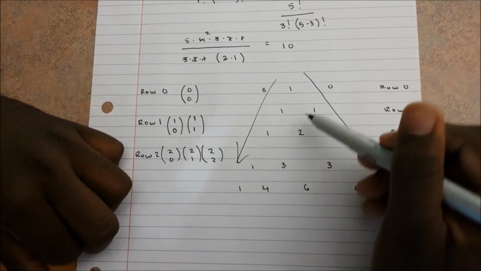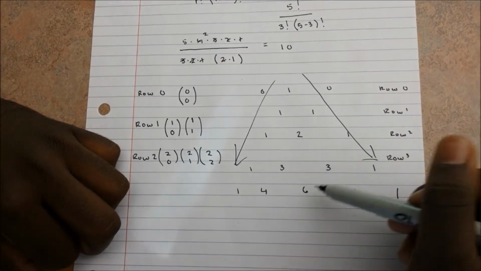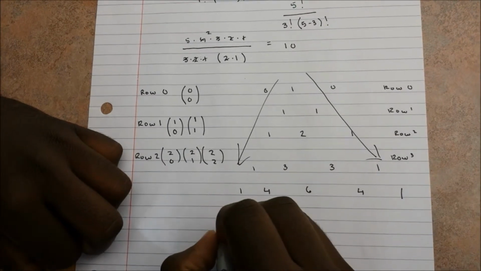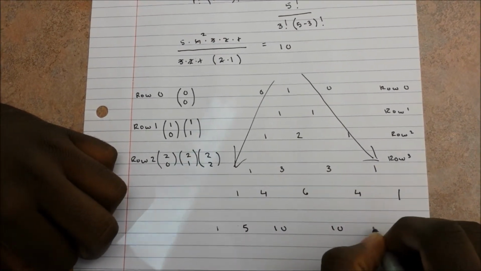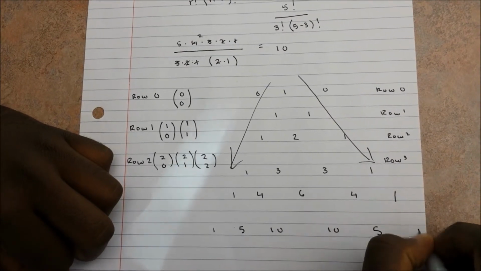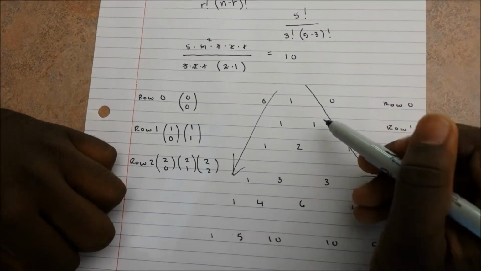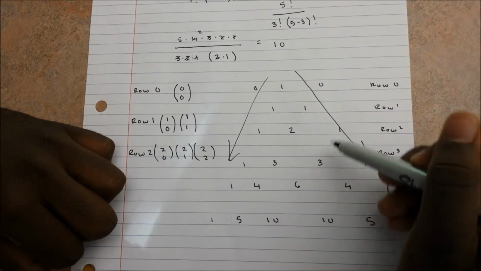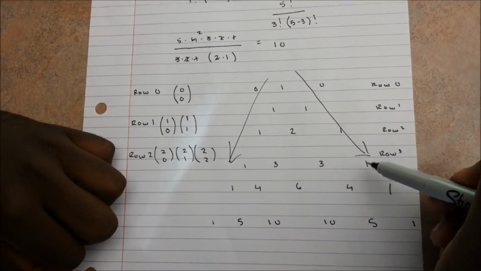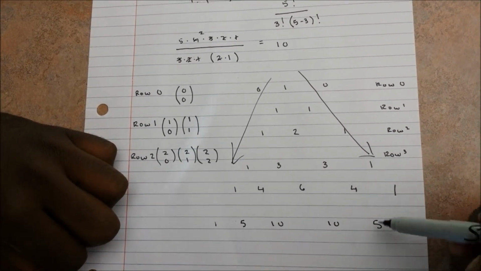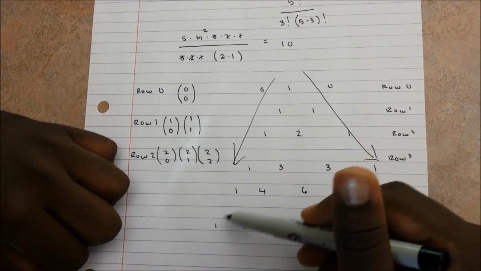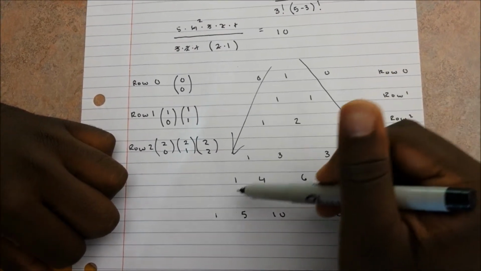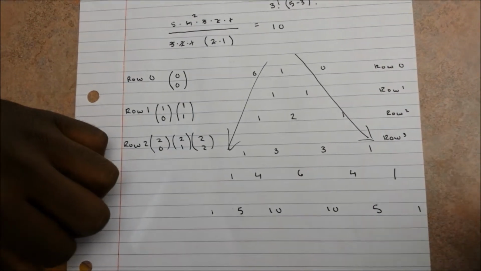And if we were to continue some more, 1, 5, 10, 10, 5, and 1. Basically the pattern is just growing ever so slightly, but 1 is always on the outside, and that's Pascal's triangle.